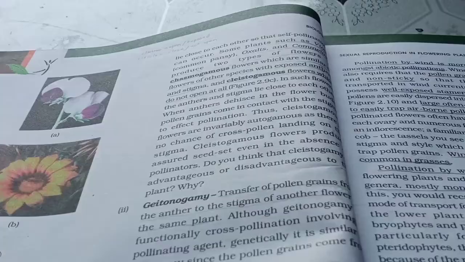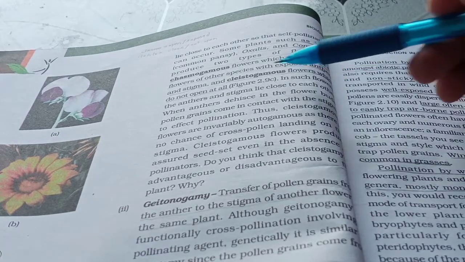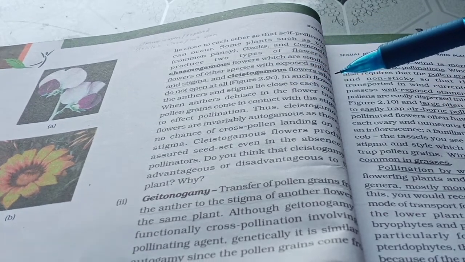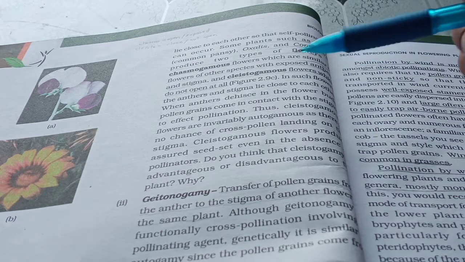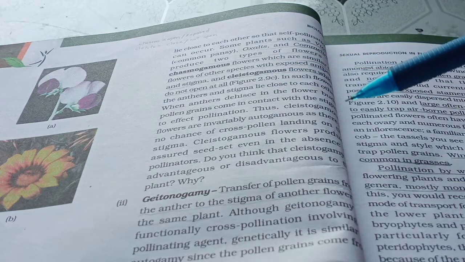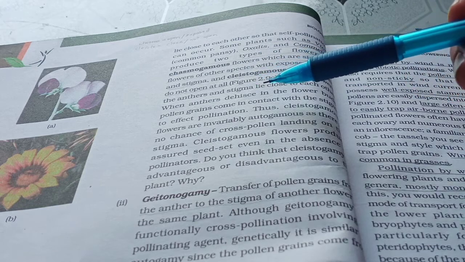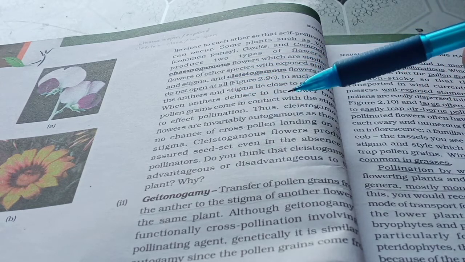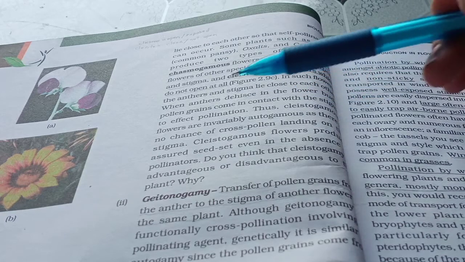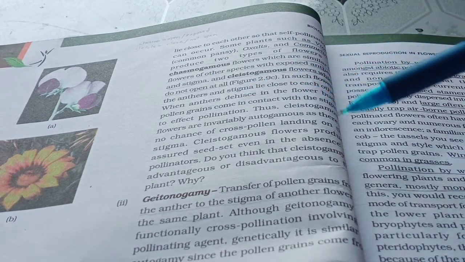Understand? In such flowers, the anthers and stigma lie close to each other. When anthers dehisce in the flower buds, pollen grains come in contact with the stigma to affect pollination. Thus, Cleistogamous flowers are invariably autogamous as there is no chance of cross-pollen landing on the stigma.